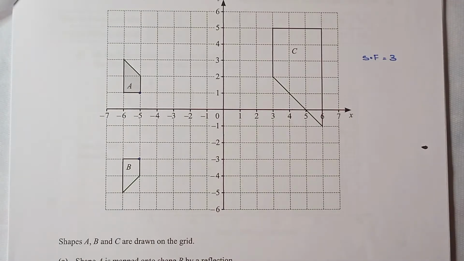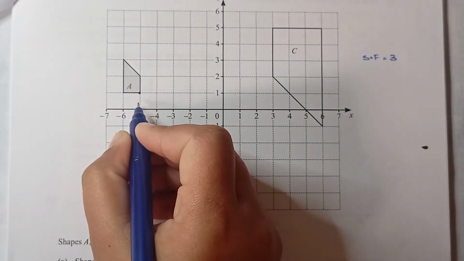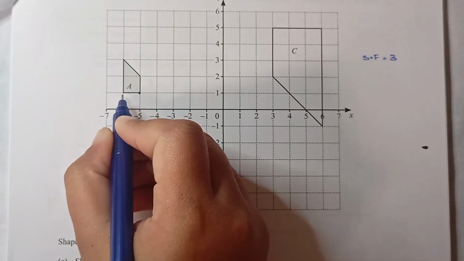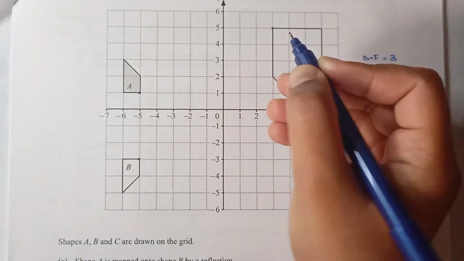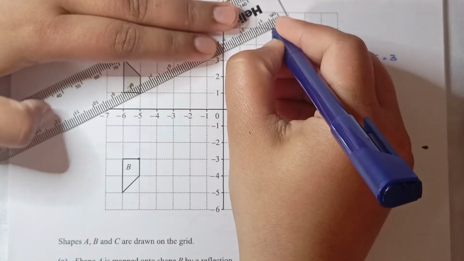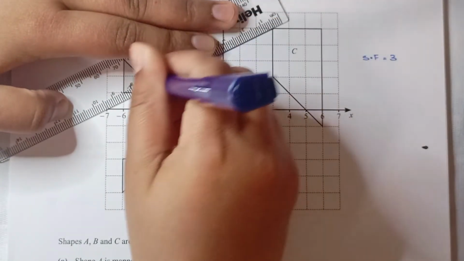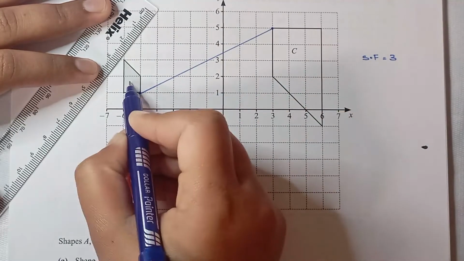Right, and we need to find the center of enlargement. To find the center of enlargement, we need to join the points. As you can see, this point would be this point. Let me connect these 2 points. Okay, and this point would be this point.